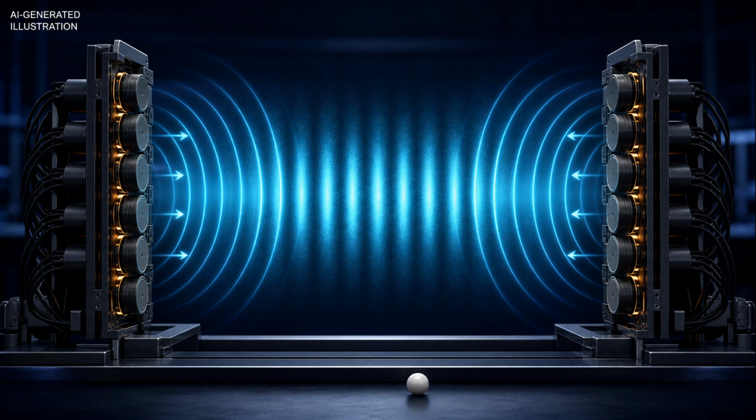Start with two facing rows of ultrasonic transducers. Drive them at the same frequency, with controlled phase. Waves traveling in opposite directions overlap, producing a standing wave, a fixed stack of pressure nodes, where pressure oscillation is small, separated by antinodes, where it is large.